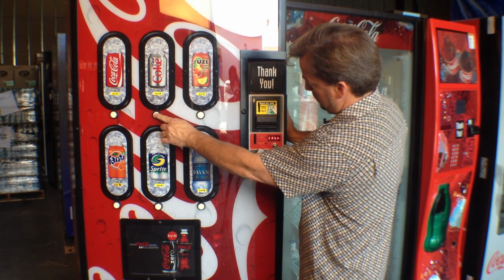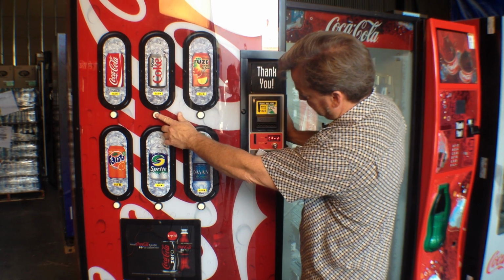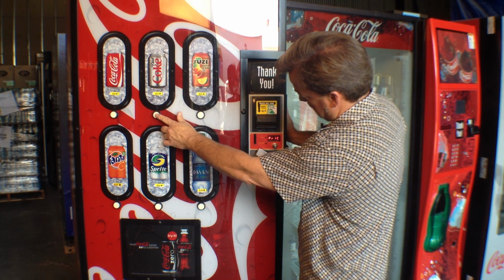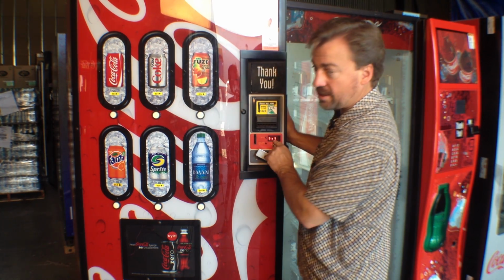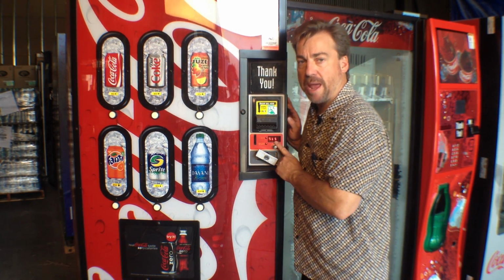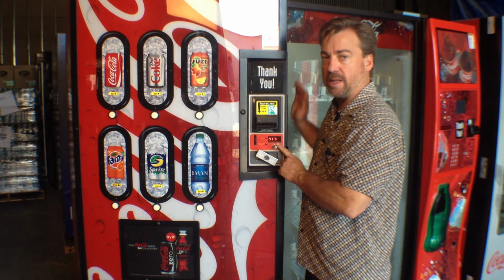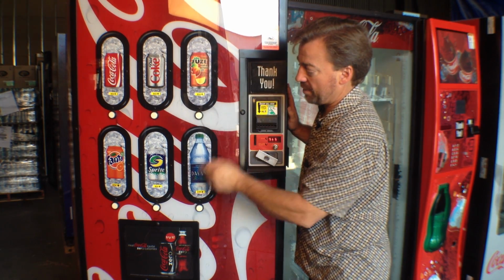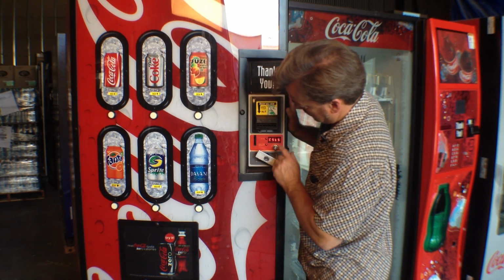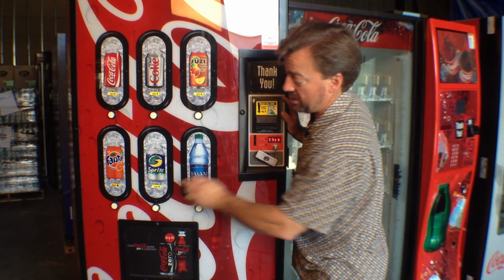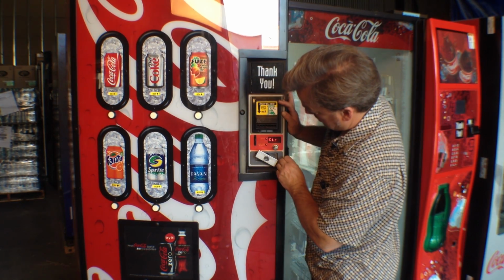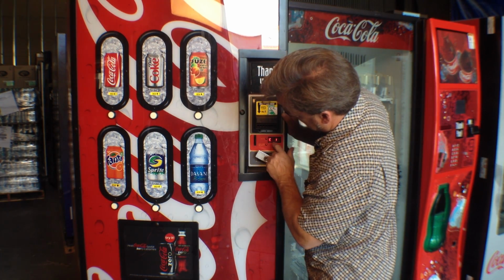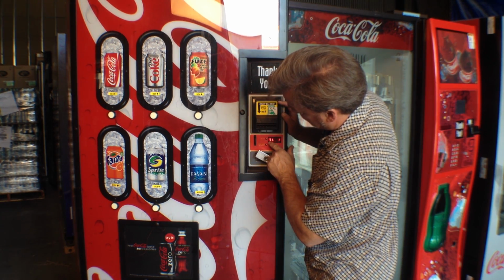I'm going to hit forward, the 2 button, until I get to STS. That's space to sales, meaning the space inside the machine to the sales item on the front. I'm going to hit 4, enter. Custom space to sales, I hit 4, enter. I hit 4 to get to selection 1.